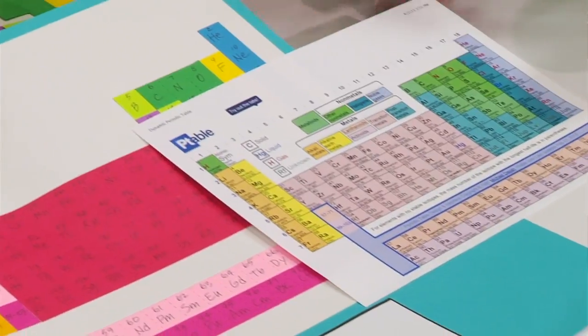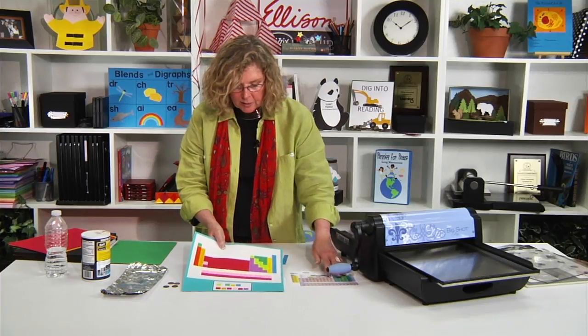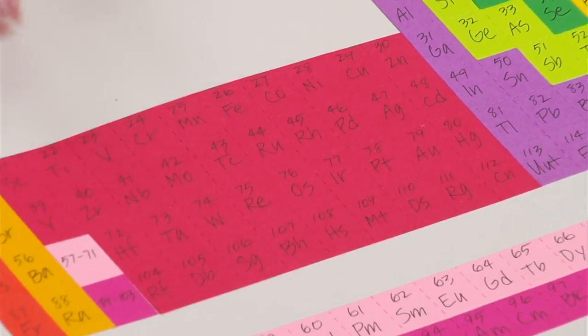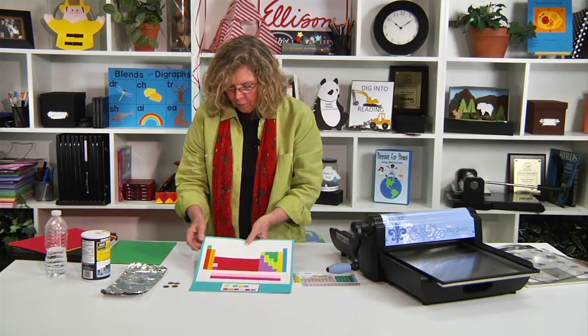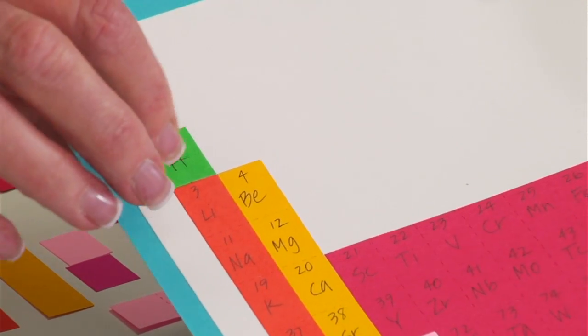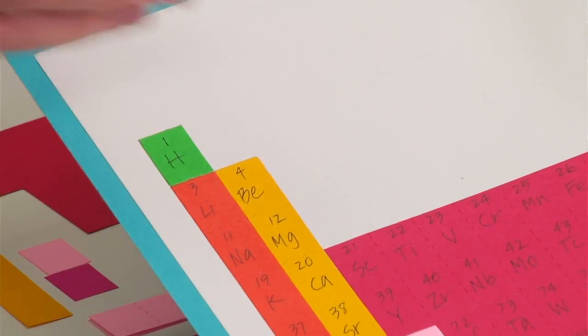I found myself wondering, well, why wouldn't you just print off the internet a table? But I discovered that in assembling it and in writing the numbers and the letters for each one, I already had started to learn that, for instance, the letter represents the chemical symbol for each element, and the number represents the number of protons in the nucleus.